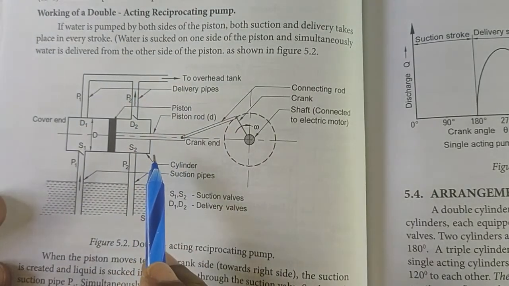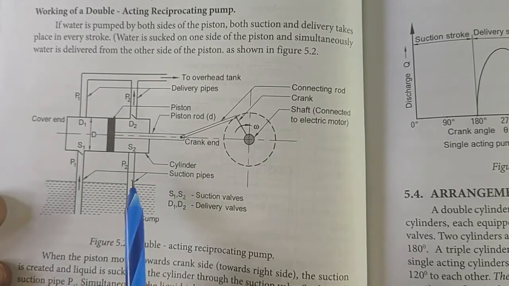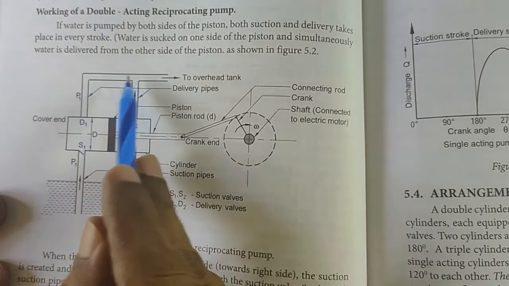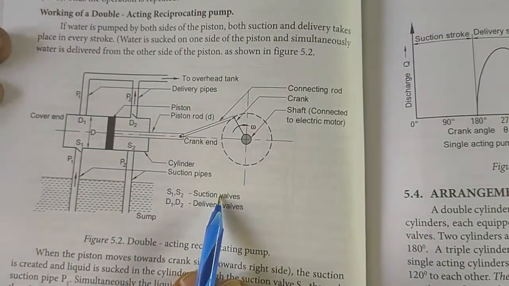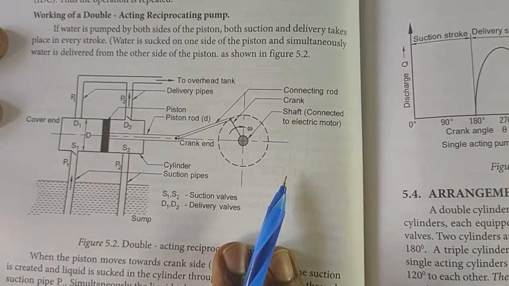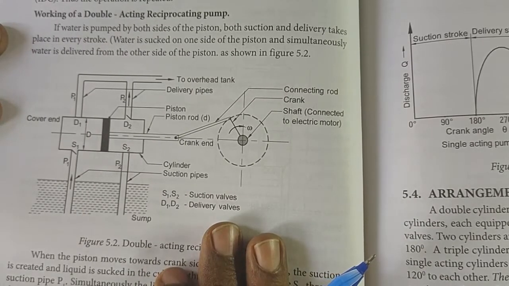When the piston moves from outer dead center to inner dead center, again the suction will happen on the right side and delivery will happen on the left side simultaneously. So that means twice the discharge is possible than a single acting reciprocating pump. So the flow will be continuous in this particular case. So that is the general working of a reciprocating pump.